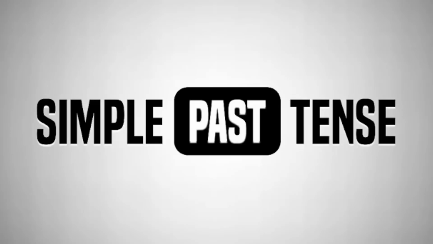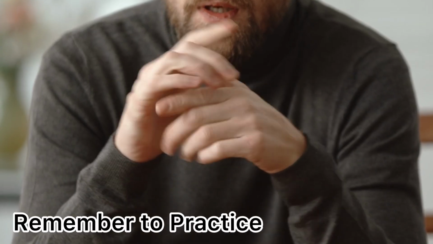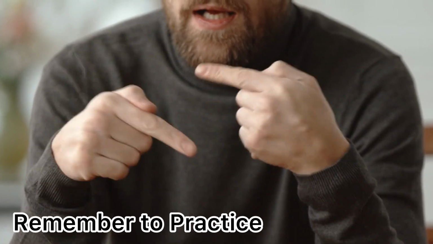That's it for today's lesson on the simple past tense. We've covered affirmative, negative, and interrogative forms, along with plenty of examples. Remember to practice regularly, and soon this will feel natural to you.